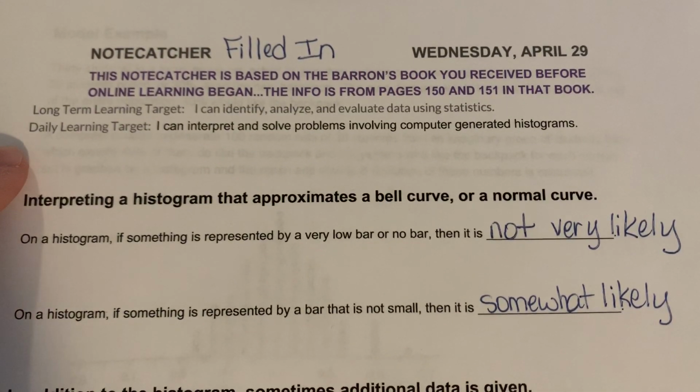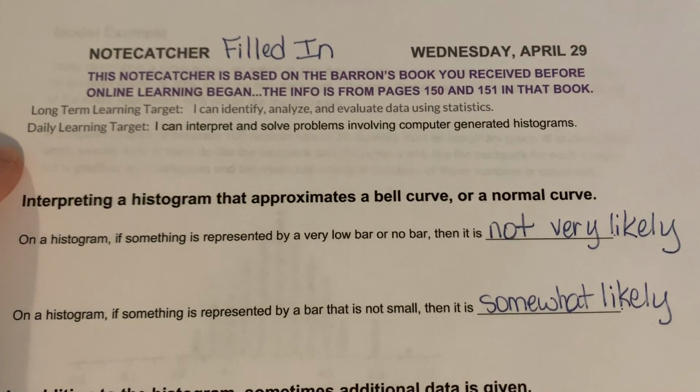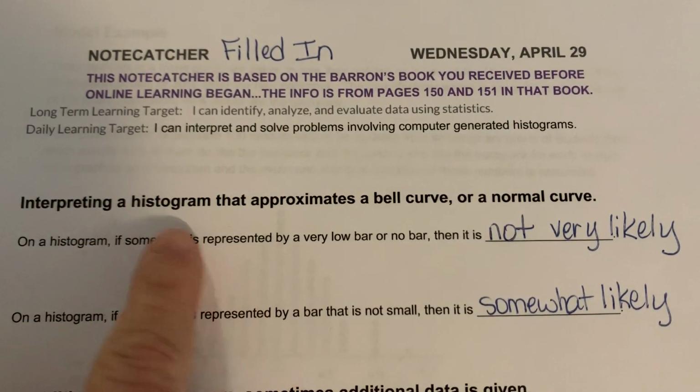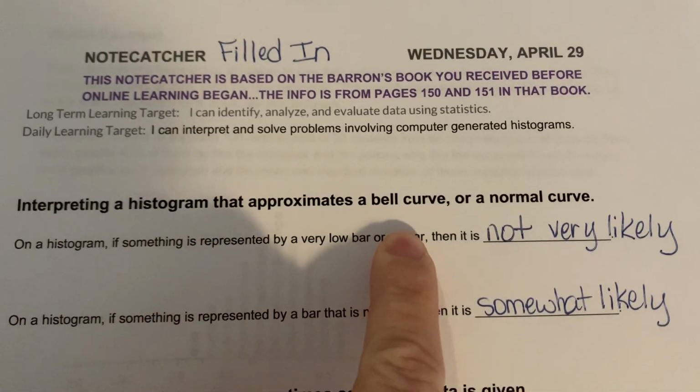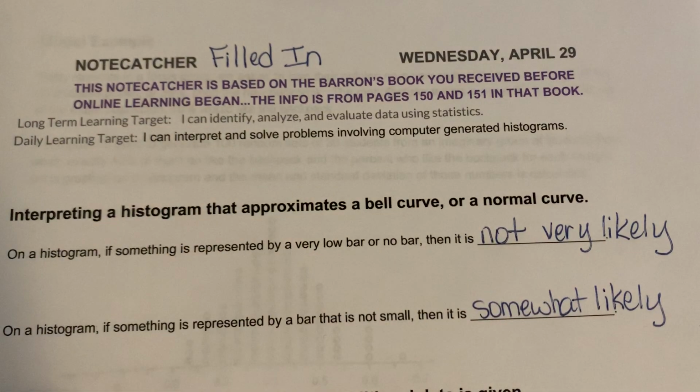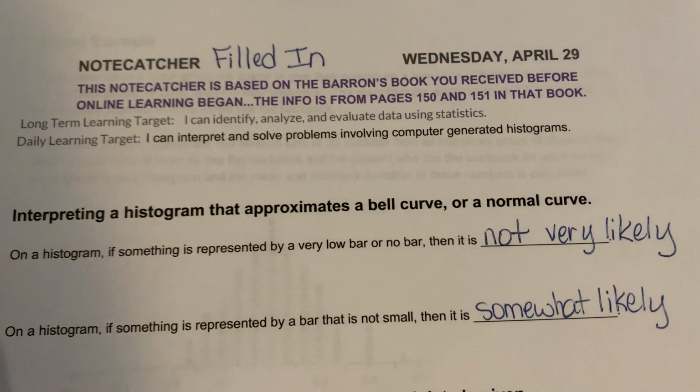I can interpret and solve problems involving computer-generated histograms, and we talked about the fact that a histogram is a bar graph, and we are specifically interpreting histograms or bar graphs that approximate a bell curve or normal distribution, where it looks like our typical bell curves that we had done before.